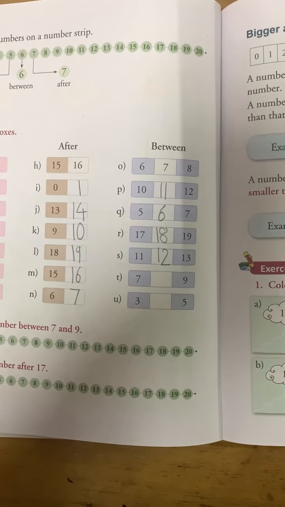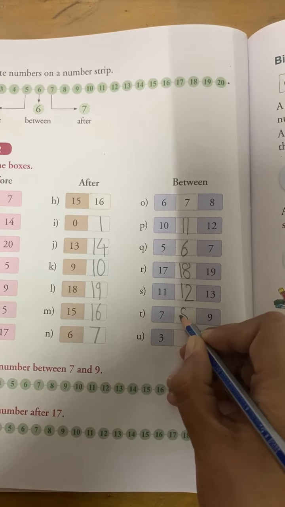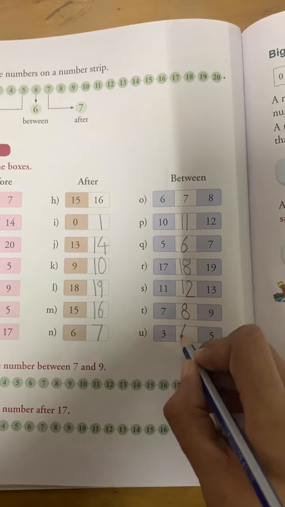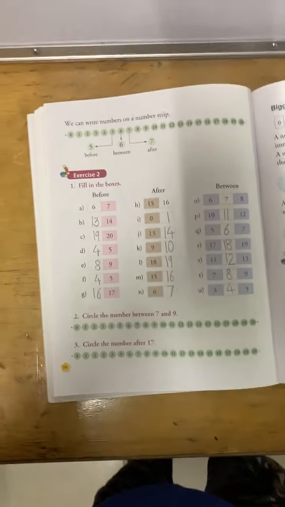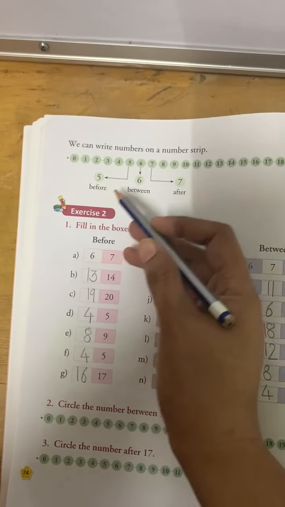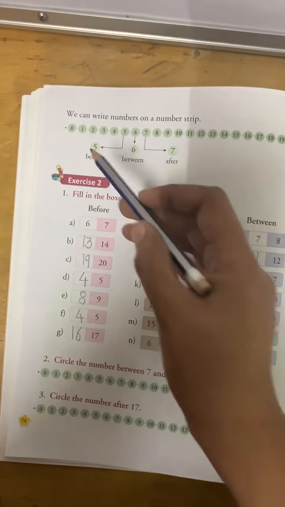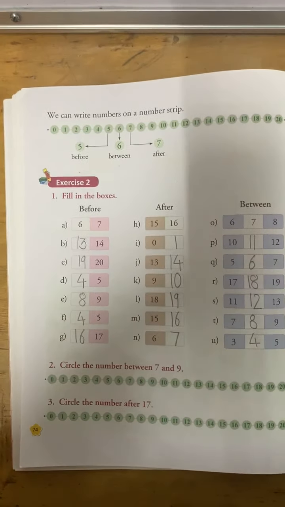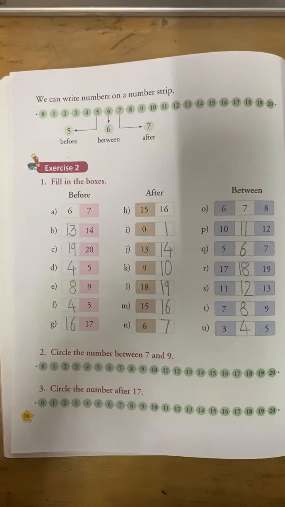Now, what comes between 7 and 9? That is 8. And what comes between 3 and 5? It's 4. So here we have learned before, after and between. Before is the number which comes earlier, and after is forward counting, the next number. This is the previous number, this is the next number, and this is the missing number which comes in between them. Hope you are clear with it.